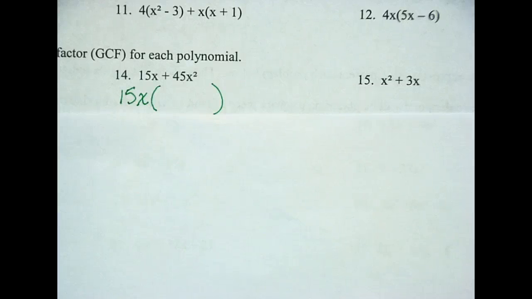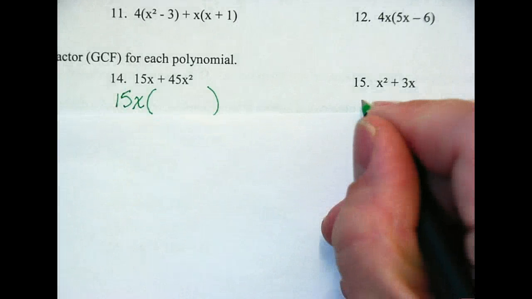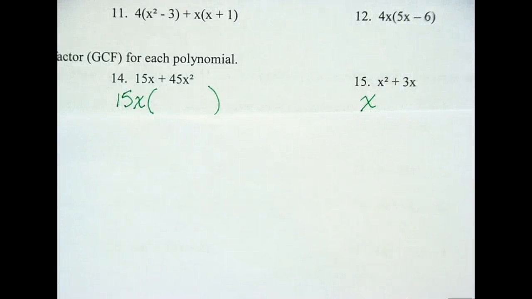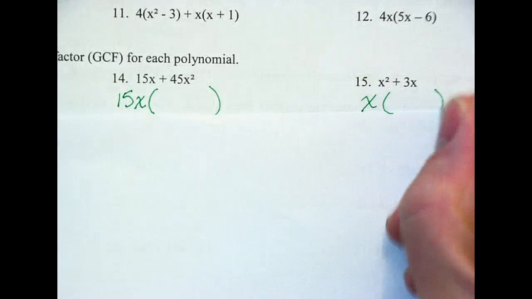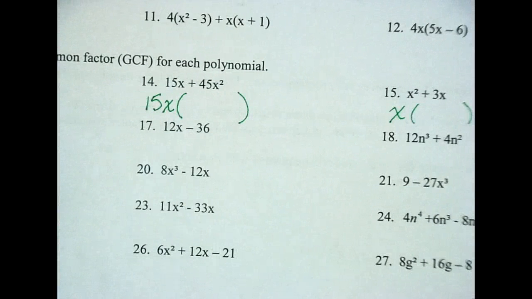Go ahead and tell your neighbor what you got. All right, Parker, what'd you get? X. Anyone else get X? Heard a bunch of X's. All right, we got our parentheses. Okay, I want you to go ahead and finish up that section there, 13 through 27. Try to build into the next piece.